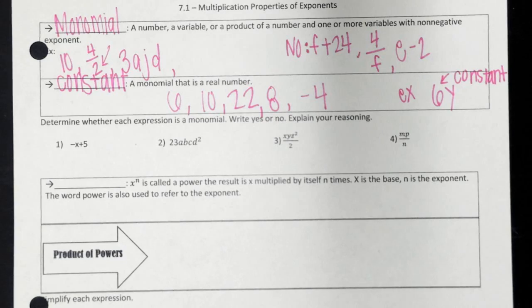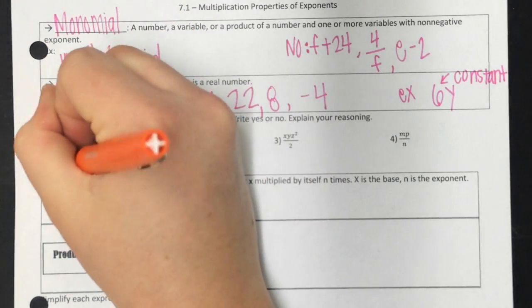Kaylin, number 1, yes or no? No. Good job. Why?